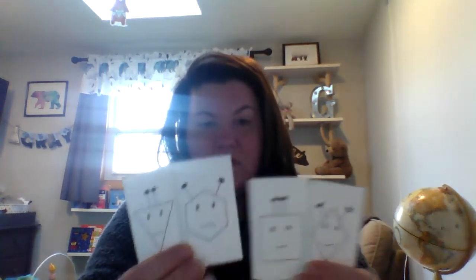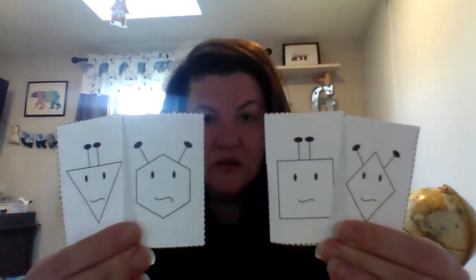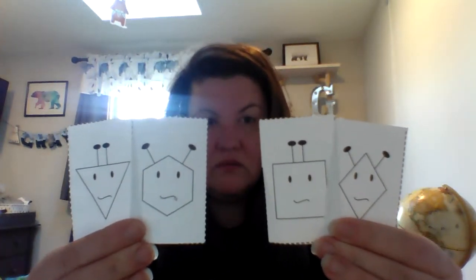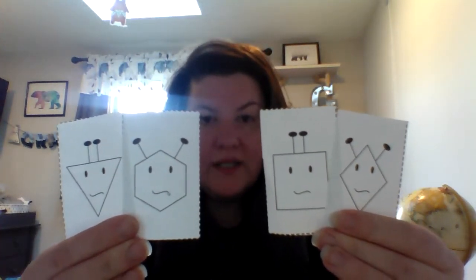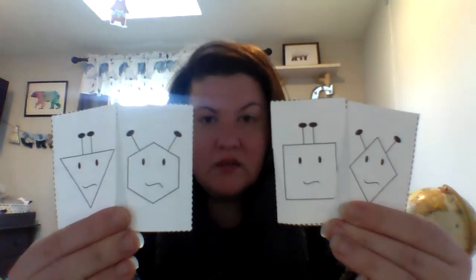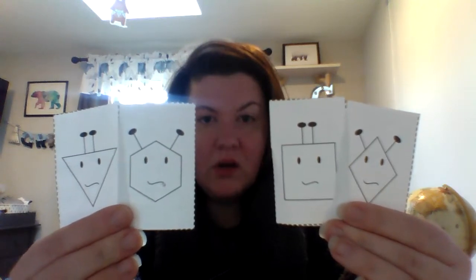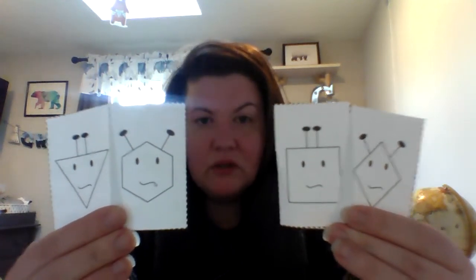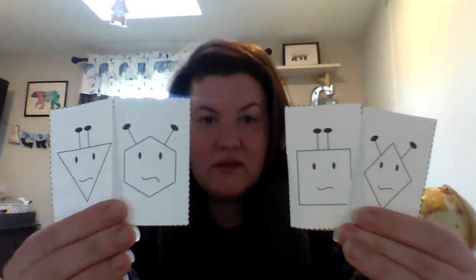I'm only going to use one group of cards for this one. So, all of these Yektis fit my rule. So they all fit my rule. What could my rule be? Take a look. Both hands fit my rule. What do you think my rule is?